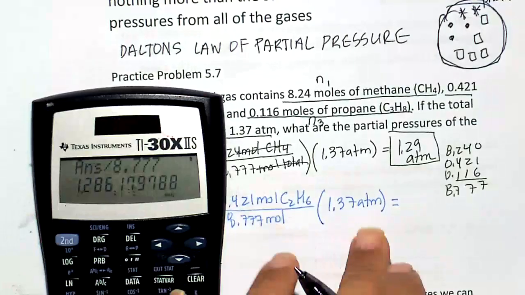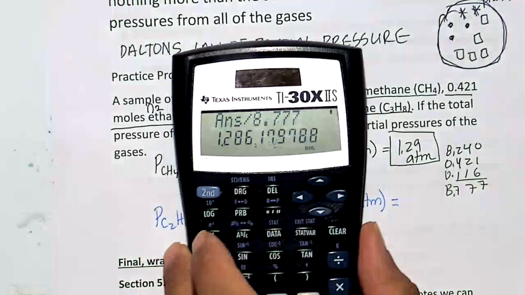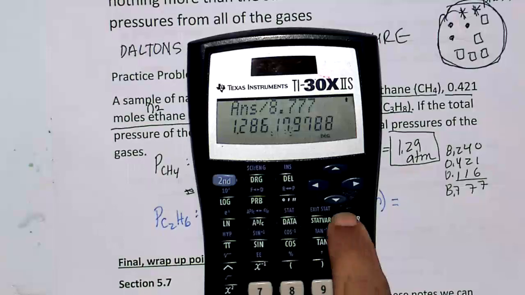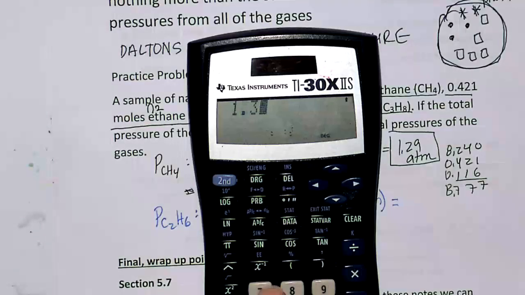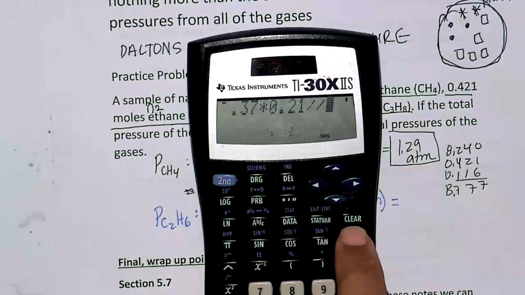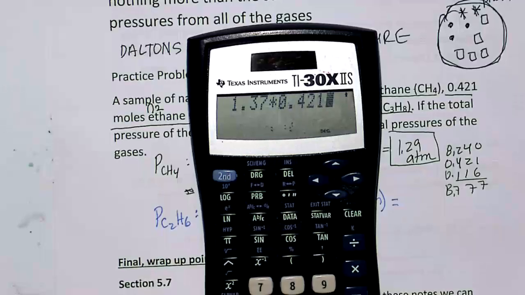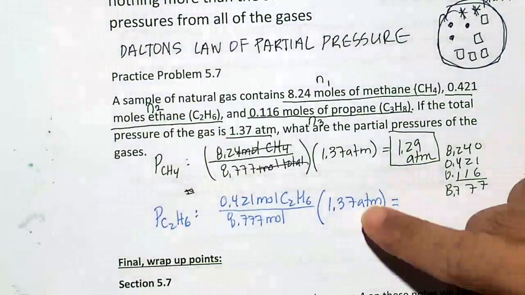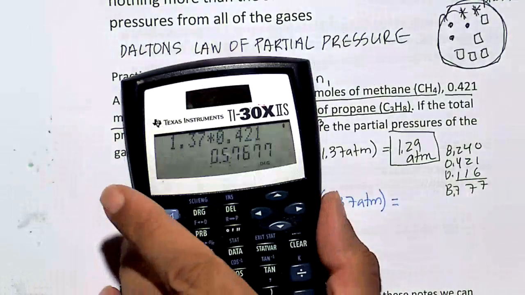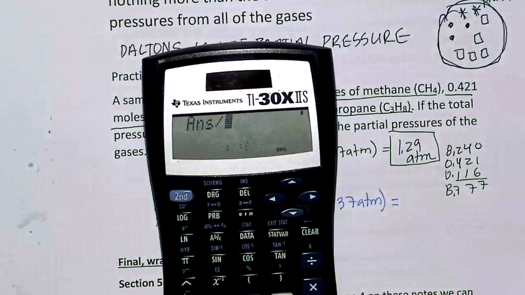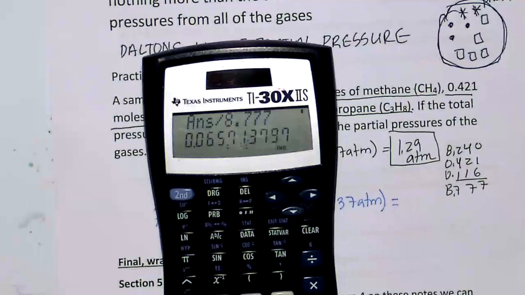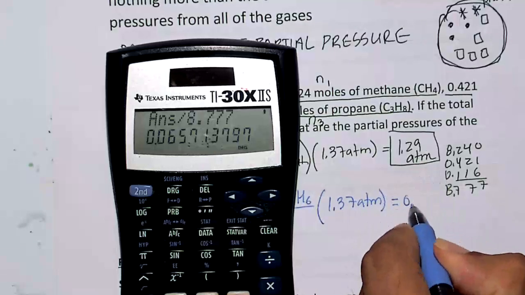So what is this on our calculator? We'll take 1.37 times 0.421, divided by 8.77. And about 0.066. We'll do 0.0657 atm.